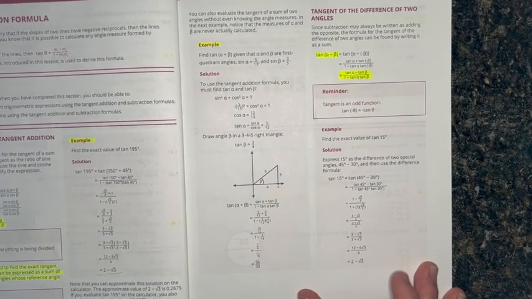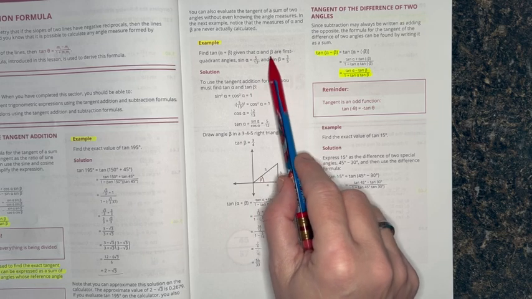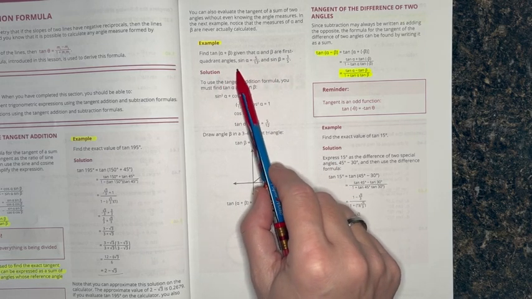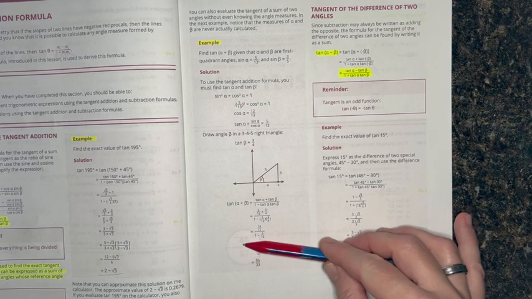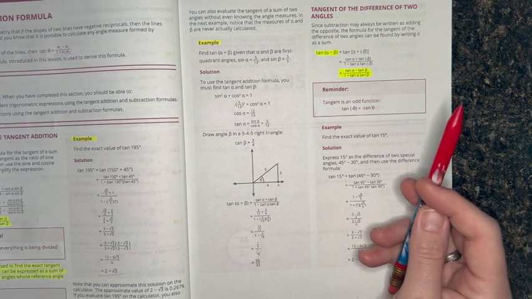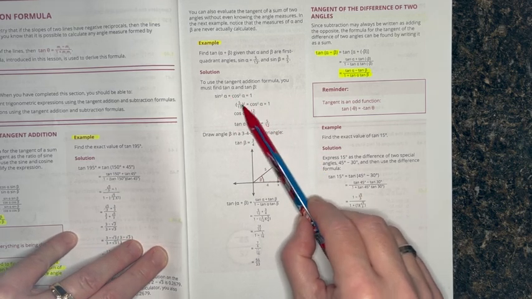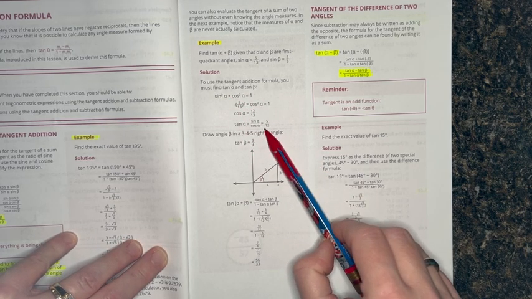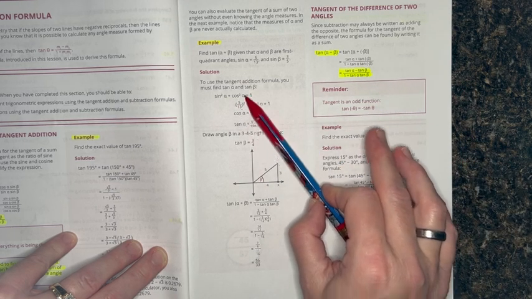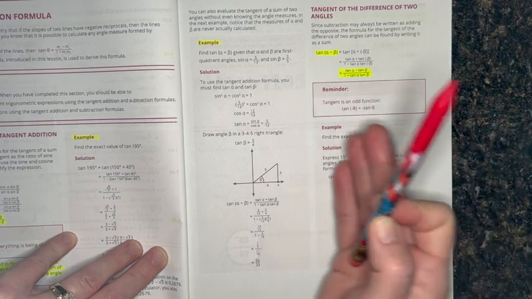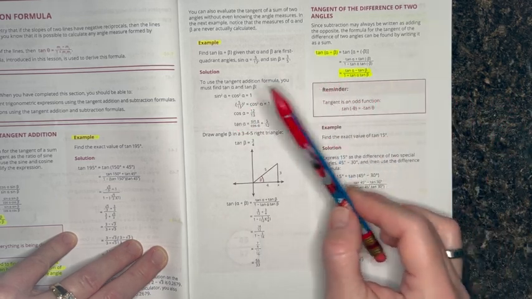Taking a look over here at another example. Find the tangent of alpha plus beta, given that alpha and beta are first quadrant angles, and then they gave us the sine of each. Now, I like to draw it out, okay? That's just how I like to do it. They are doing it the fractional squaring way. They're not really showing you all the steps, but I'm not a big fan of squaring. Not that I can't, obviously, but I feel like it just draws in more errors.